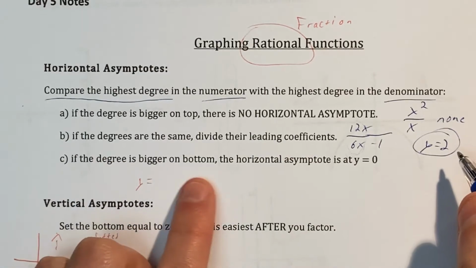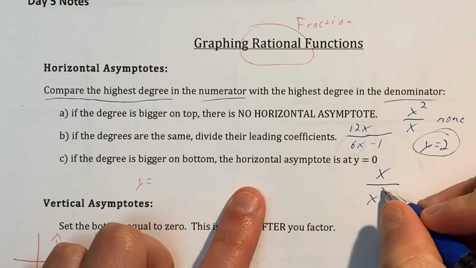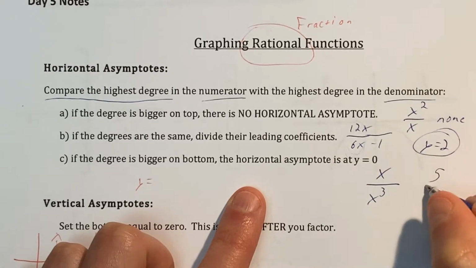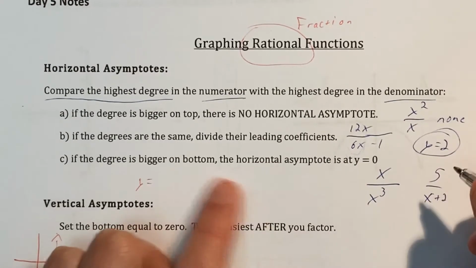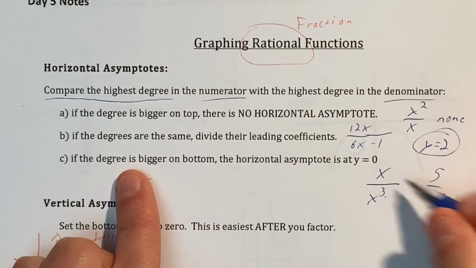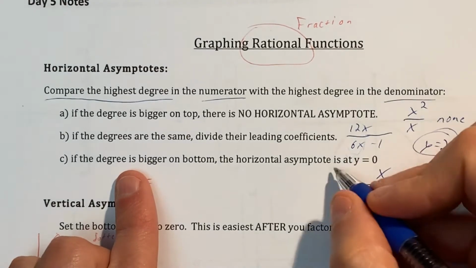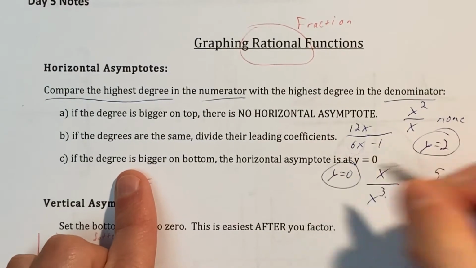And then if the degree is bigger on bottom, so if I had like an x over an x to the third, or maybe I just had a 5 over x plus 2, the degree is bigger on bottom. The exponent here is 3 versus 1. Here, the top doesn't even have an x. So then it'll just be y equals 0 all the time.